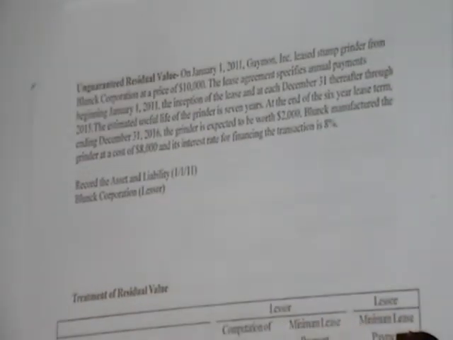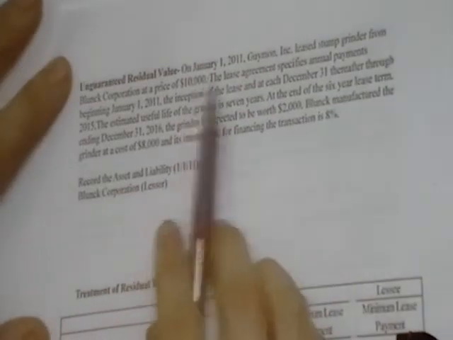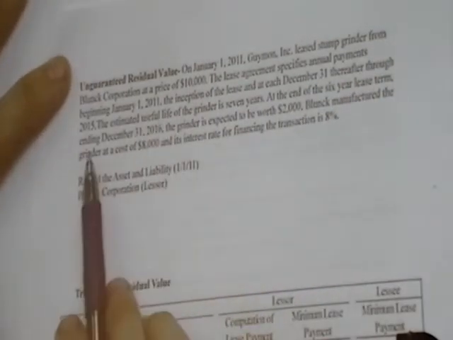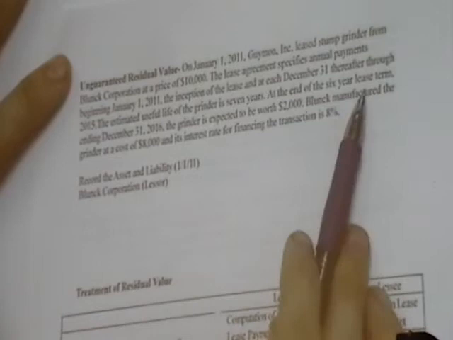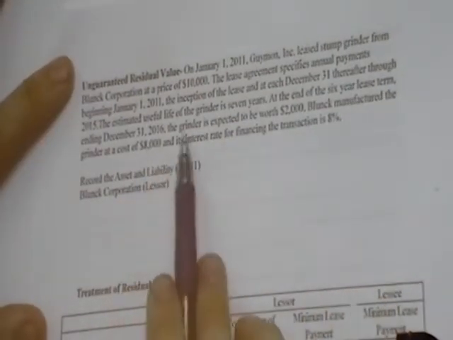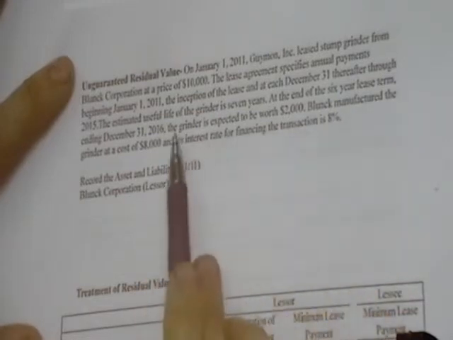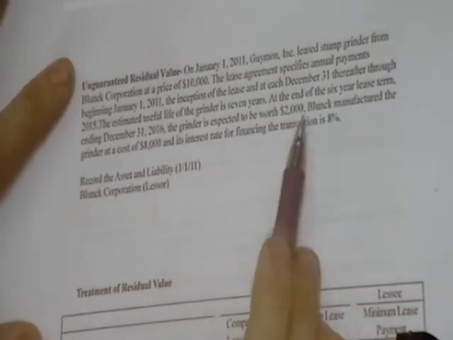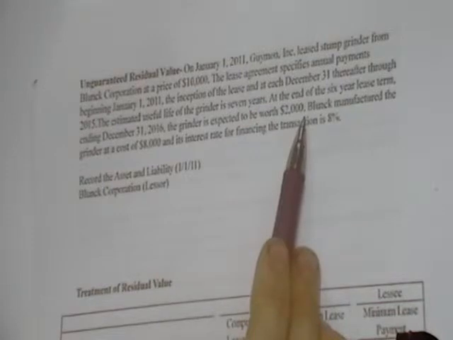But we still have expectations of what we think it's going to be. So in this case, $10,000 is the same payments, same lease term, 7 years, going to be a capital lease for the same reasons. This time it just says that the grinder is expected to be worth $2,000, but not guaranteed by anyone. This is just what everyone thinks. So exactly the same information, but this time they just think it's going to be worth $2,000, but no one guarantees it at $2,000.